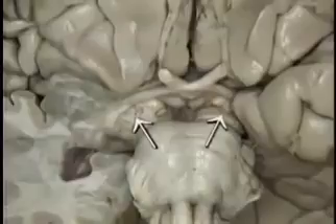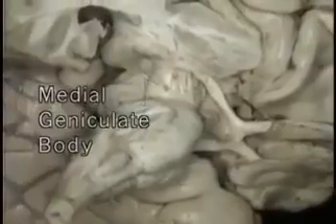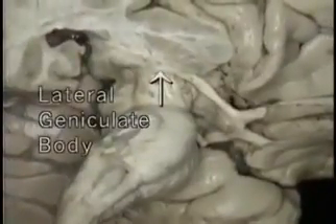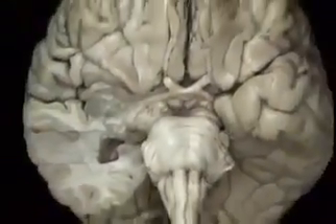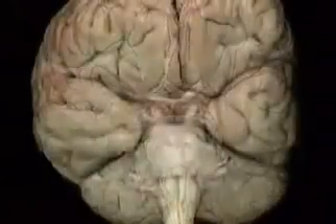Here are the cerebral peduncles again. Here on the outside of the cerebral peduncle are the medial geniculate body and the lateral geniculate body, which gives rise to the optic tract. Between the cerebral peduncles, the 3rd cranial nerve, the oculomotor, emerges. We'll return to the intact brain.